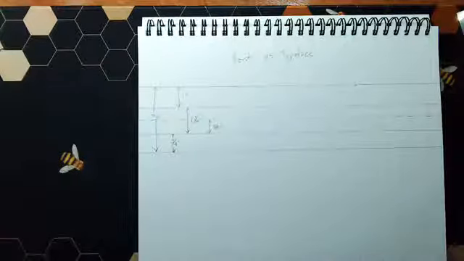Next thing you want to do is grab some tracing paper. At least grab 2 sheets. You might need 2.